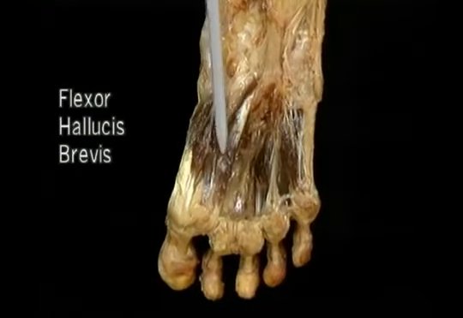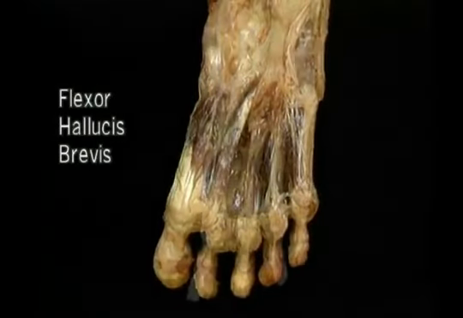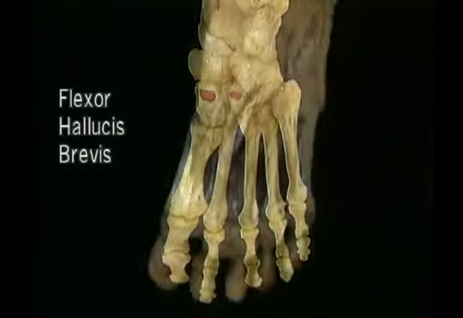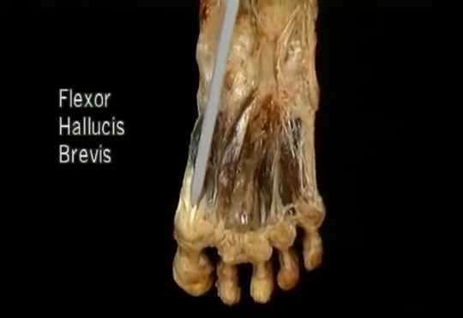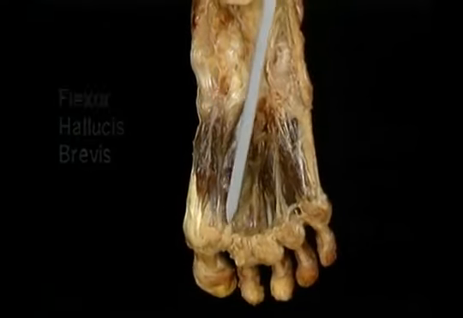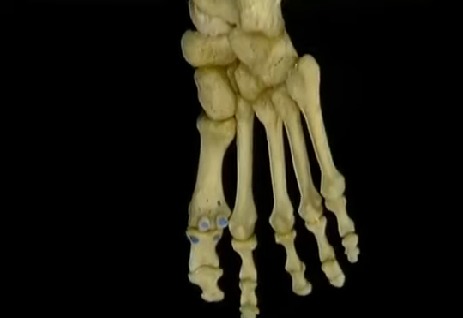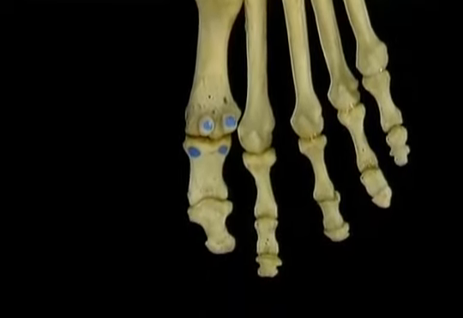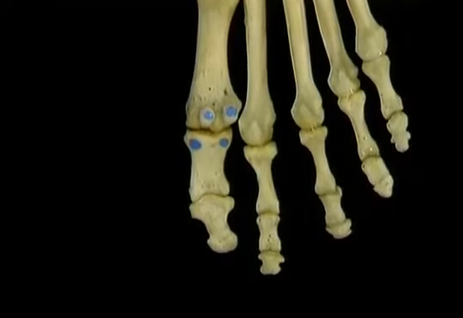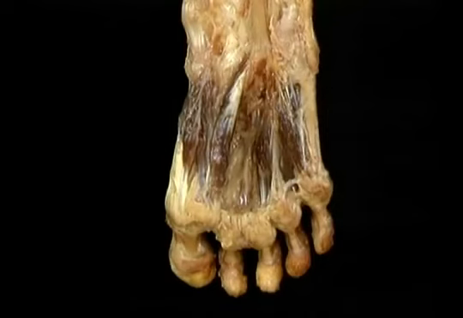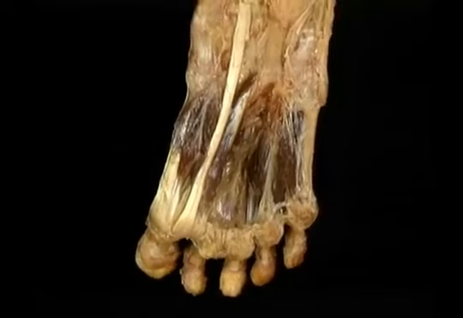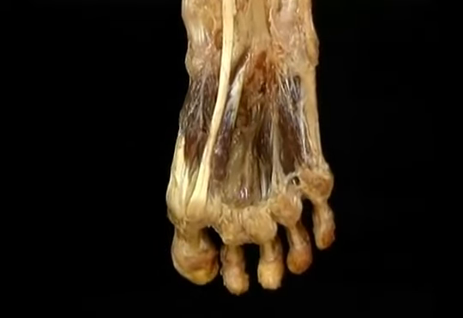Flexor hallucis brevis has 2 almost distinct parts, which arise here from the cuboid and third cuneiform bones. Flexor hallucis brevis gives rise to 2 tendons of insertion, which attach first to the medial and lateral sesamoid bones, then to the base of the proximal phalanx of the big toe. The tendon of flexor hallucis longus, which we'll add to the picture for a moment, runs between the 2 halves of flexor hallucis brevis.